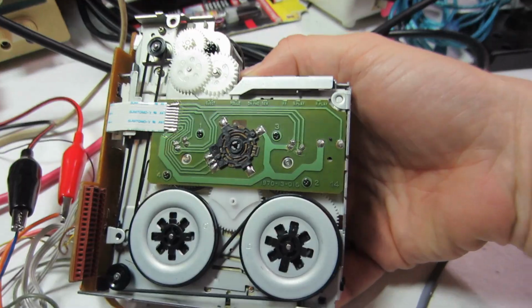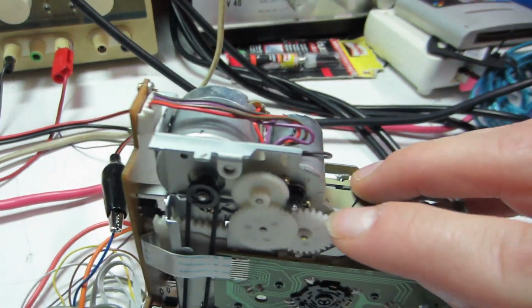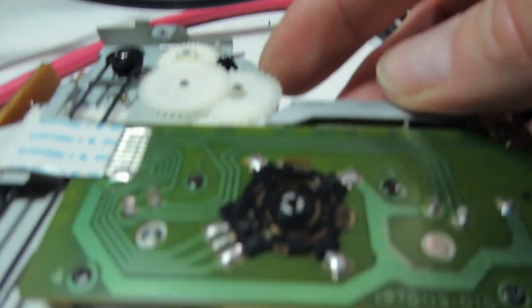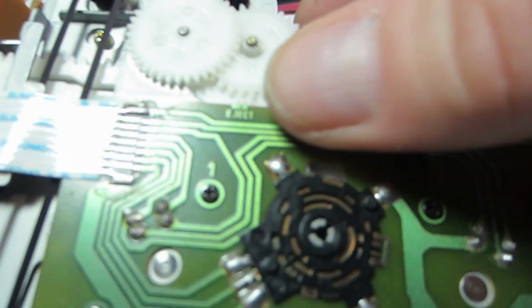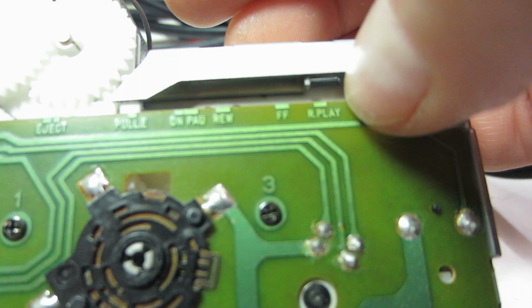It's a computer-controlled deck. You can see there's two motors. There's the main capstan motor and the mechanism motor, the mech motor. What is really cool is this here. See, eject, that's pause. Rewind, fast forward, reverse play, fast forward play. Isn't that awesome? And you see this little thing here.